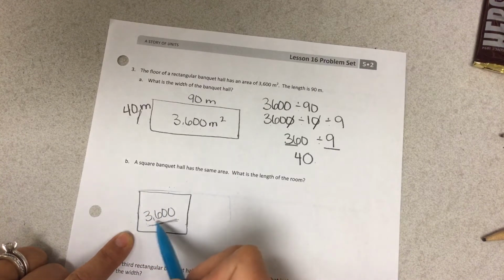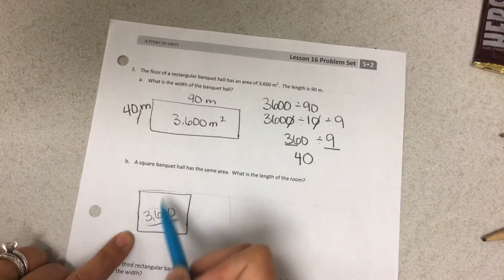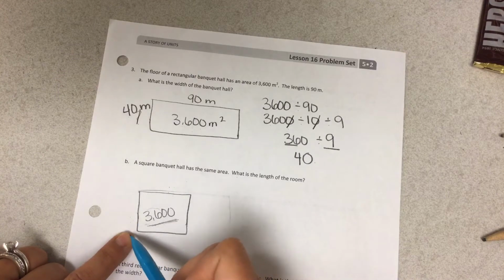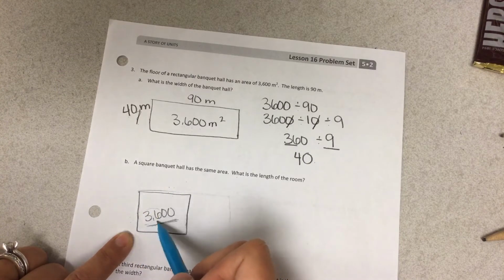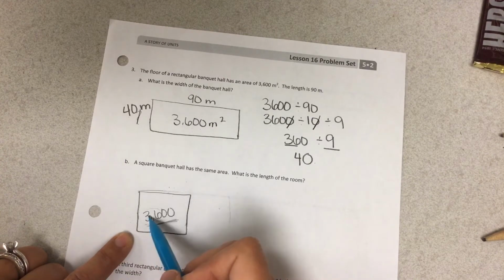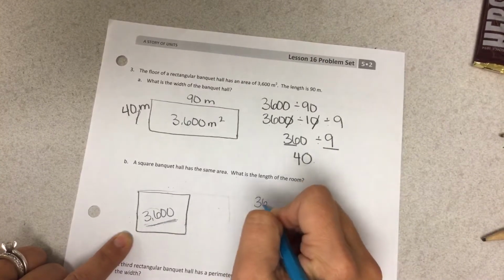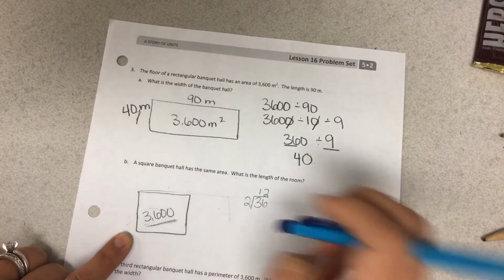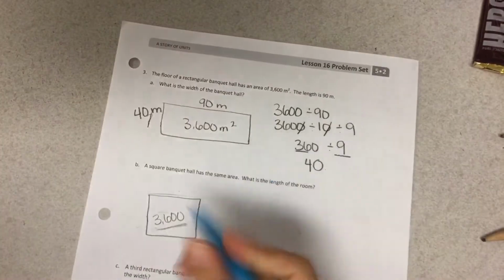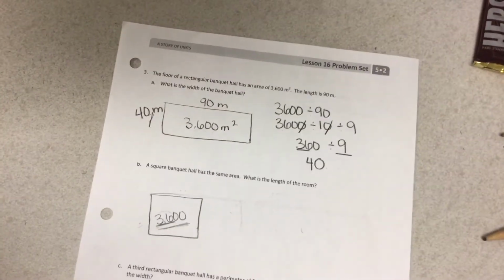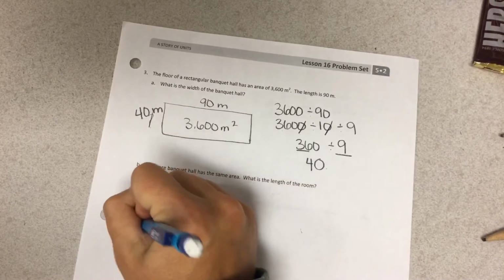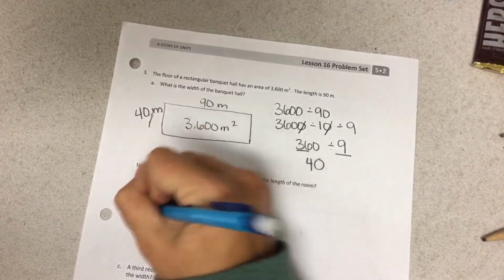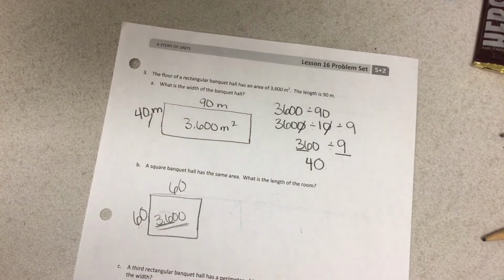So if you guys are thinking, well, can I just take that 36 and divide it by 2 to figure out what's going to be on this side and this side? You couldn't, because 36 divided by 2 is 12, and 12 times 12 is not going to give me 36. So you want to think, if I have 36, what times what gives me 36? And if you guys are like, oh, 6 times 6 equals 36, that's right. But does 6 times 6 give you 3,600? No. But 60 times 60 gives you 3,600.